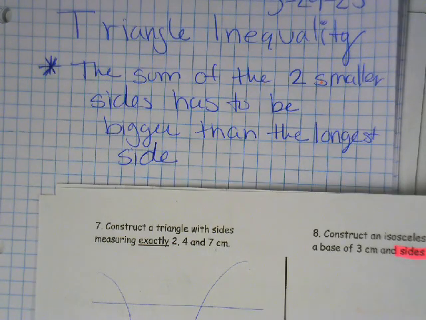This says the sum. What does sum mean? It actually means the answer to an addition problem. So if I add the two smaller sides of a triangle, it has to be bigger than the longest side.